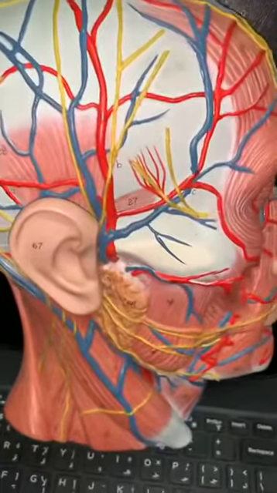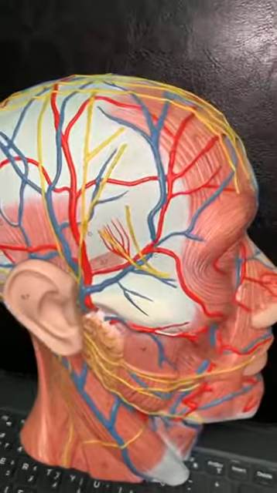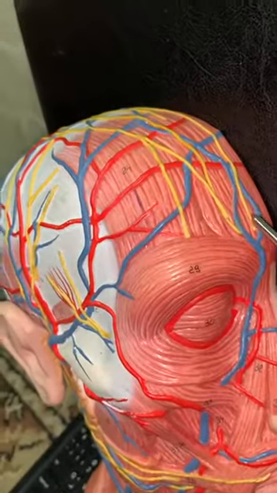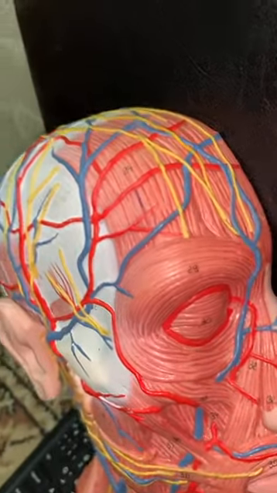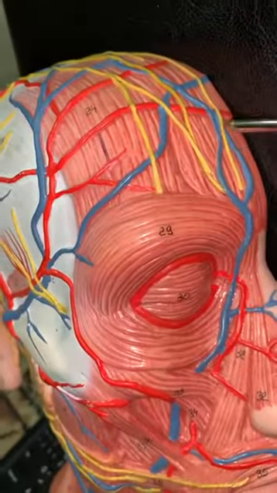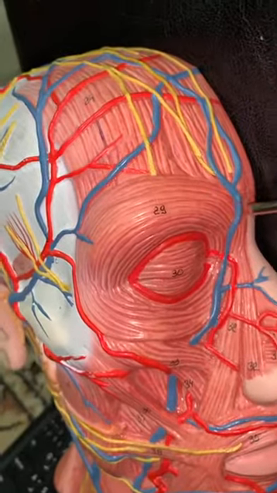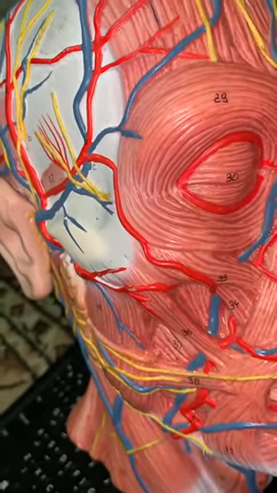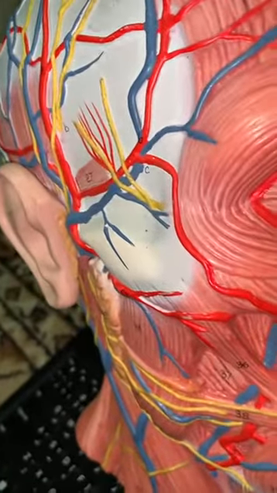Then the venous supply is the same as the arterial supply. At first here we have the supratrochlear vein and this is the supraorbital vein. The supratrochlear vein and supraorbital vein unite together to form the anterior facial vein. Anterior facial vein.